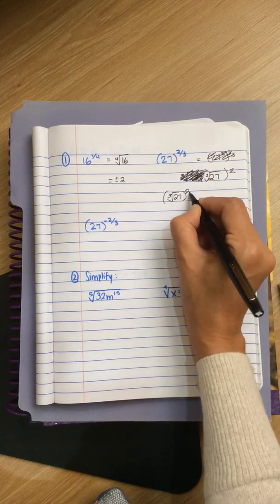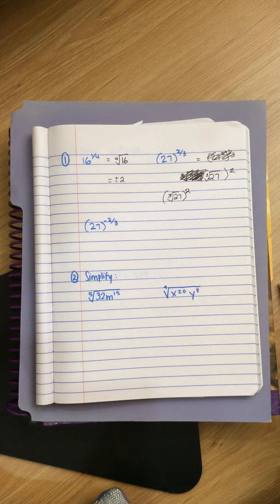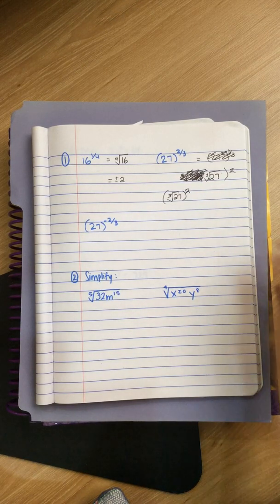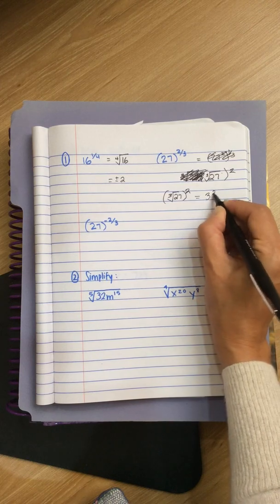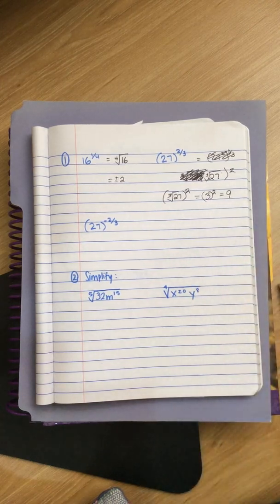Why am I doing that? Because I know the cube root of 27. What's the cube root of 27? It's 3. 3 times 3 times 3 gives me 27. So then that comes out to be 3 squared, which we know is 9. It can't be negative 3 because this is an odd root.